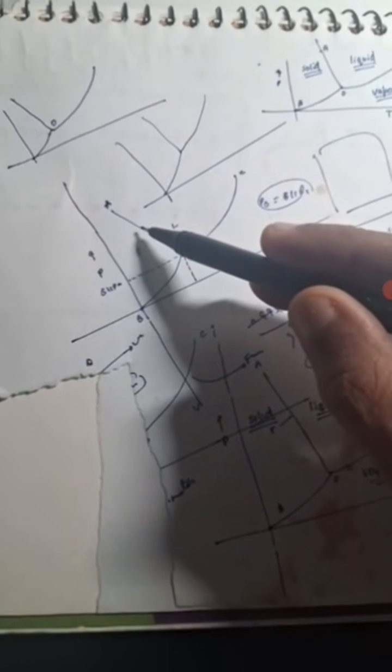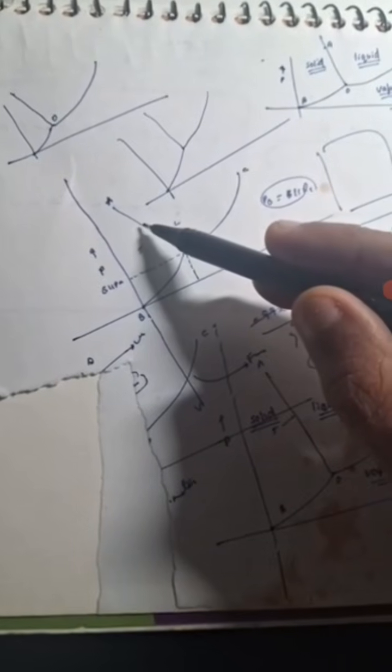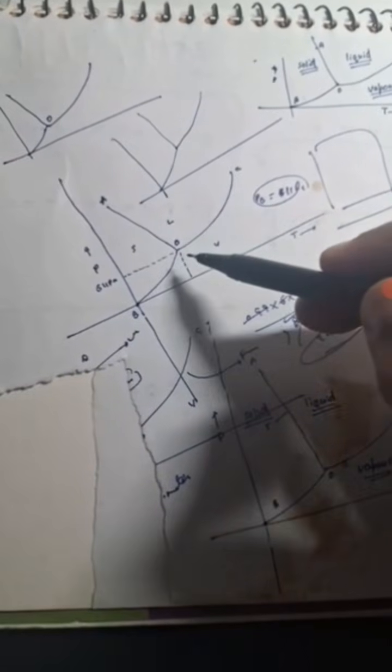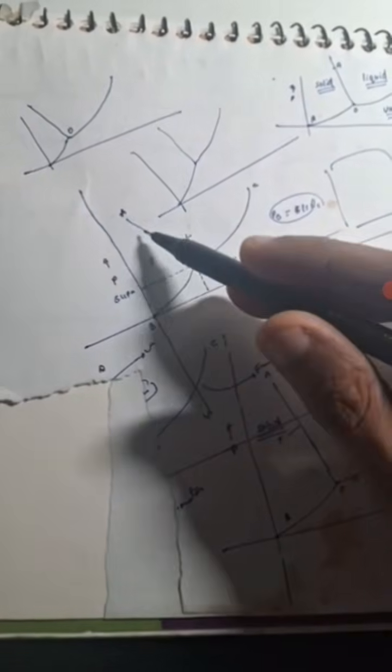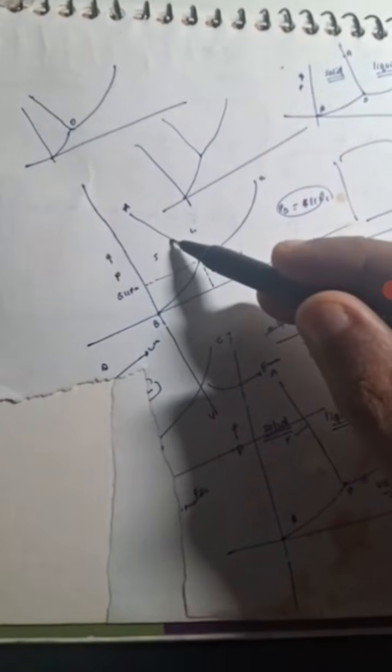And you see the intersection of this point, solid and liquid, it determines the freezing point. Liquid and vapor, they intersect at a point that determines the boiling point. So there is a concept over here: what is the effect of increase in pressure on the freezing point. You can see that here, if we increase the pressure, this coordinate gets shifted towards the lesser values.